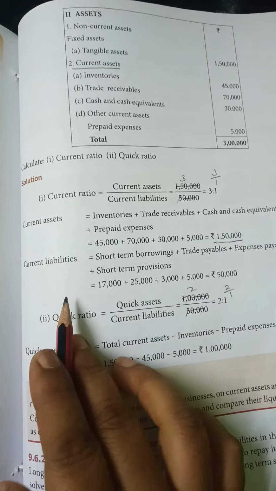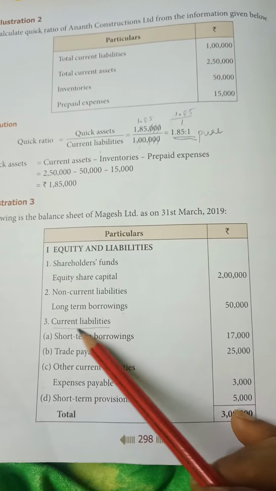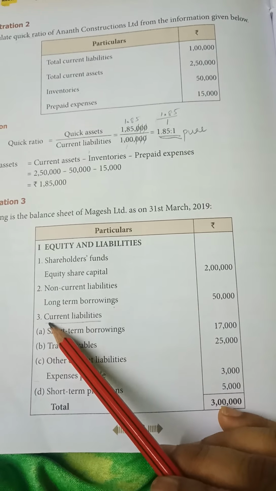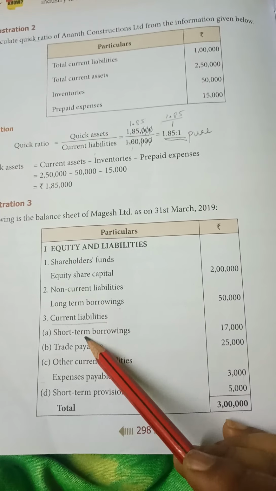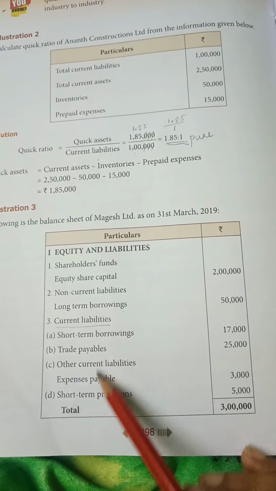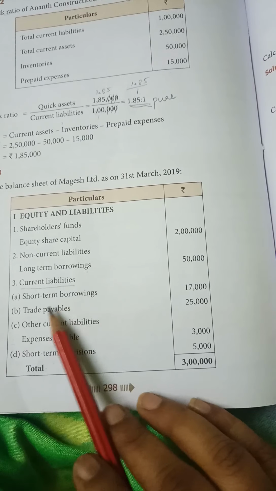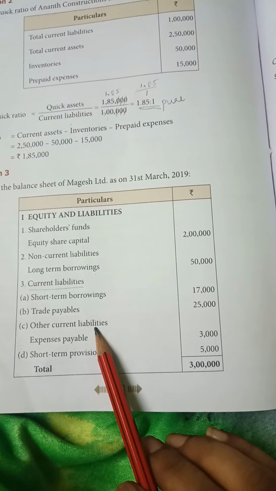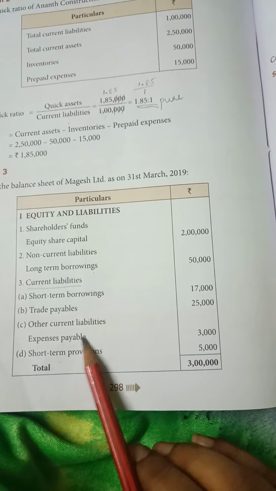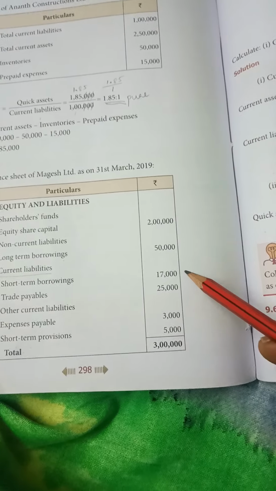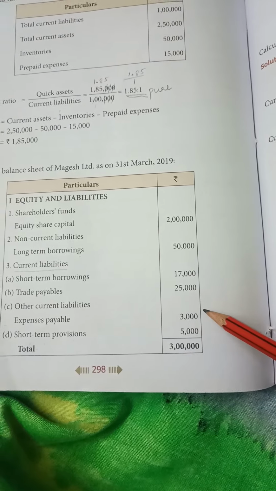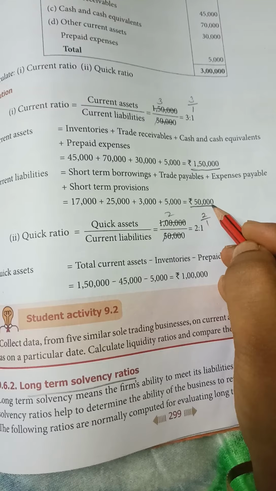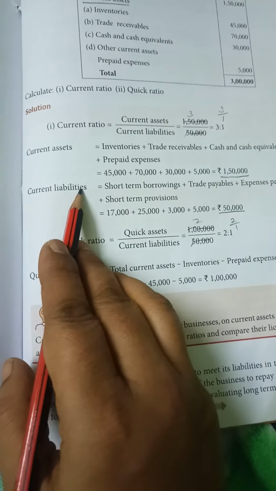Moving on to current liabilities. So here in the sum you are given the third account as your current liabilities, under which you have 4 accounts again. So write these 4 accounts. Current liabilities is equal to short term borrowings plus trade payables plus other current liabilities, which is expenses payable, plus short term provisions, which is 17,000 plus 25,000 plus 3,000 plus 5,000. So you get a value of rupees 50,000, which is your current liability.